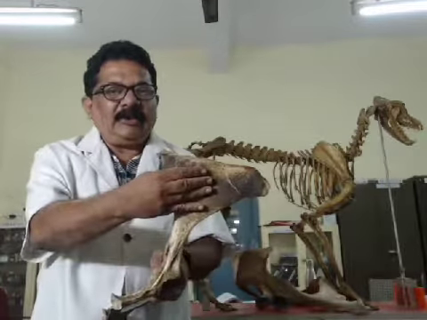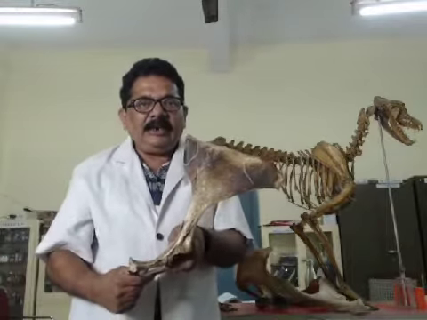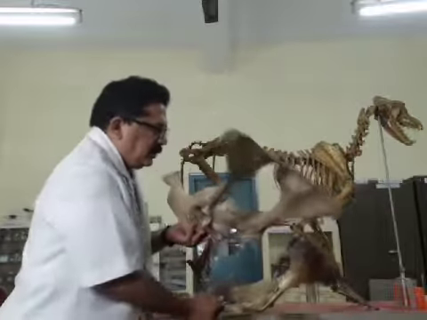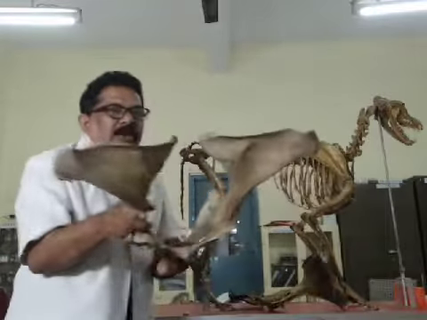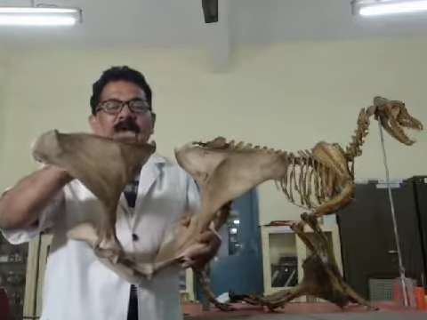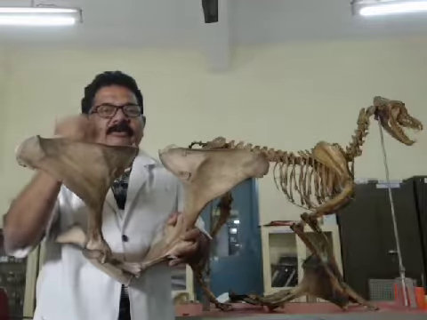Now this is one surface, this one is the second surface. For better understanding, I will take the earlier specimen again. Here you will have a better understanding. As I told you, the wings should be kept up and should be kept in front.